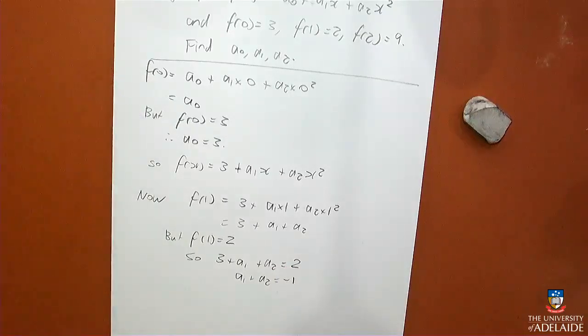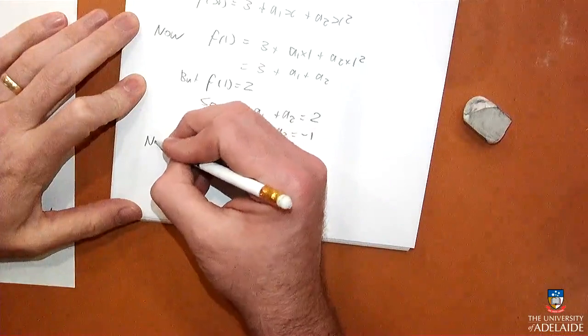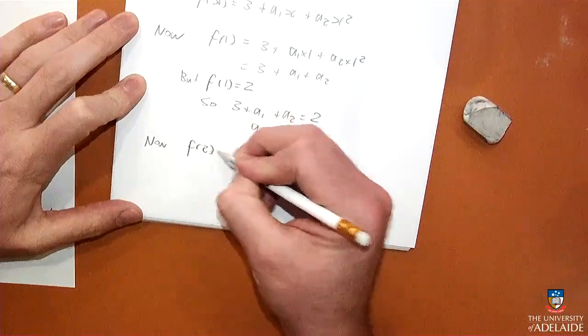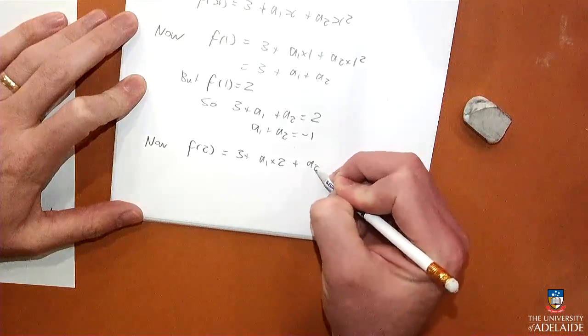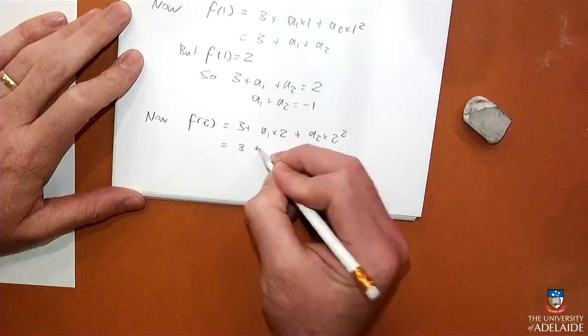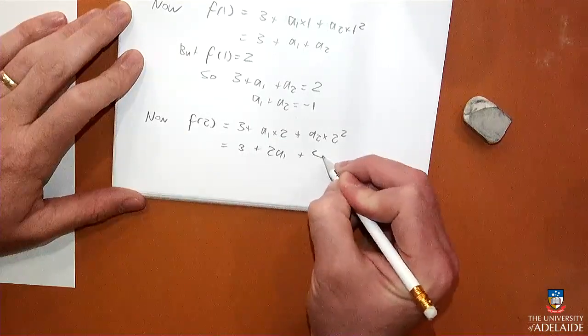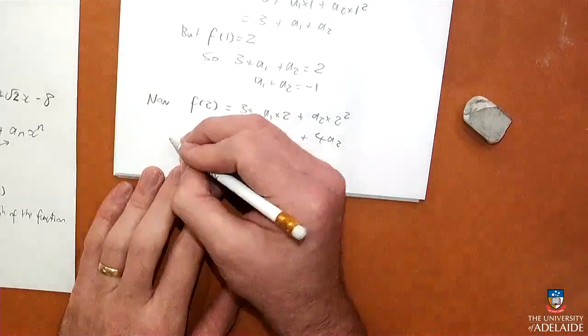Alright, well I wasn't able to figure out what a1 and a2 were there, but I can maybe set up another equation from the other value of f that I have. f of 2 is 3 plus a1 times 2 plus a2 times 2 squared, and so that's 3 plus 2a1 plus 4a2, which is supposed to be 9.